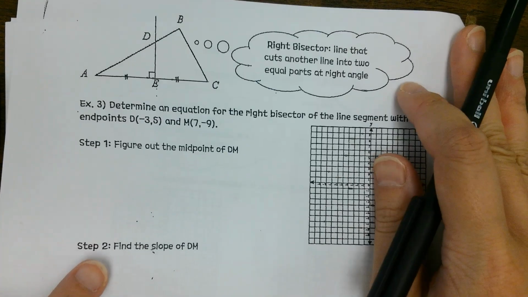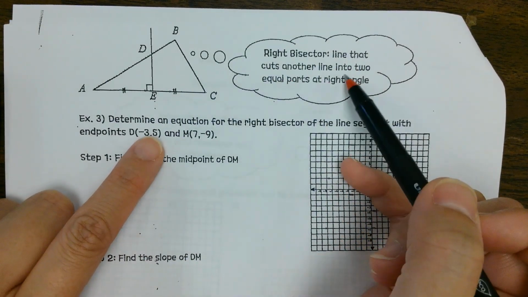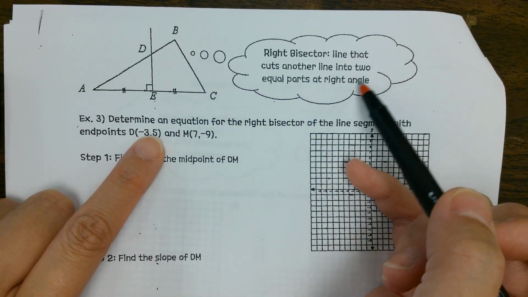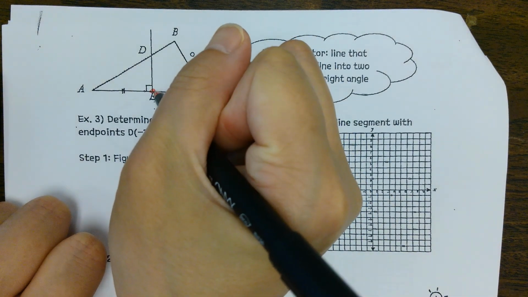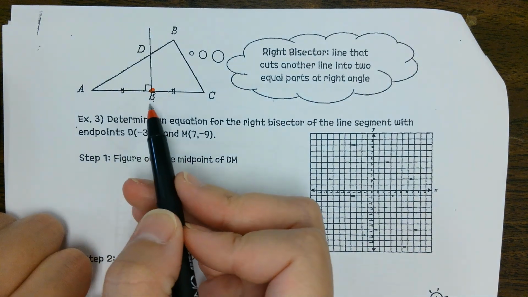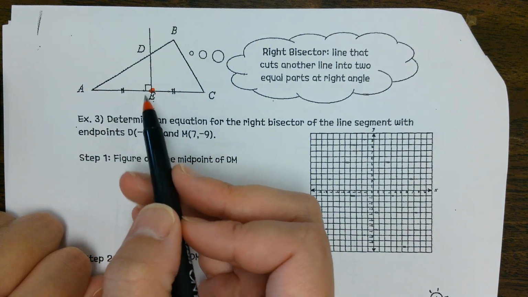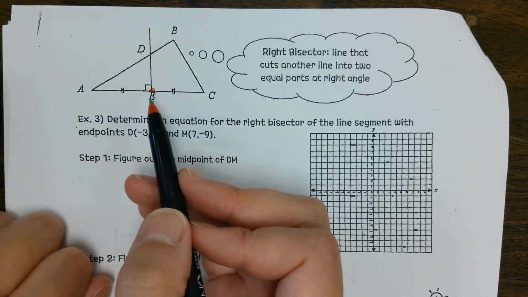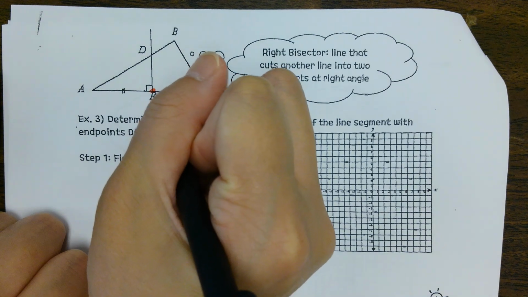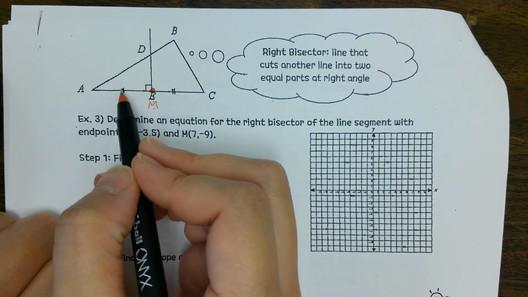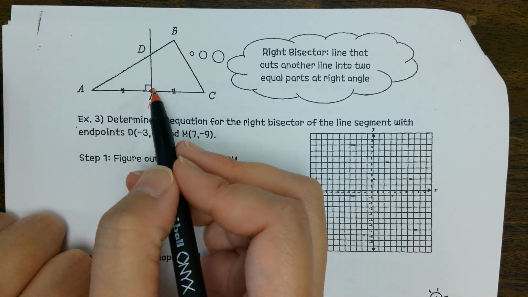Okay. A right bisector is a line that cuts another line into 2 equal parts at a right angle. So what is this point in particular? What is point E? If you were to describe this point, what would you say this point is? Yeah. Midpoint of AC. That's right. I can tell it's the midpoint because there are these ticks right here. That tells me those 2 lines are equal. So that means this is my midpoint.